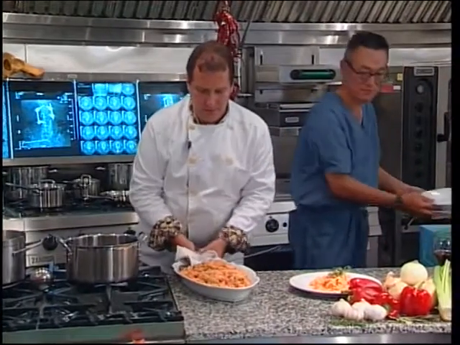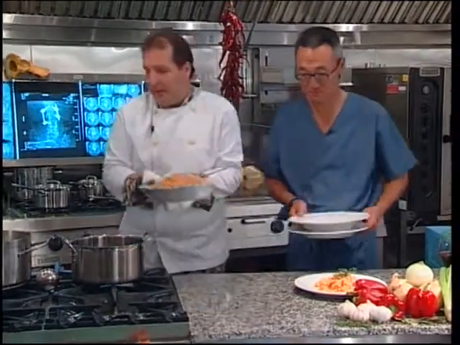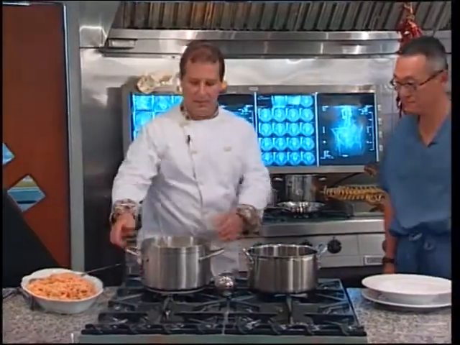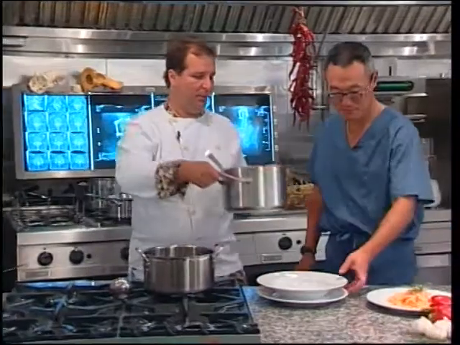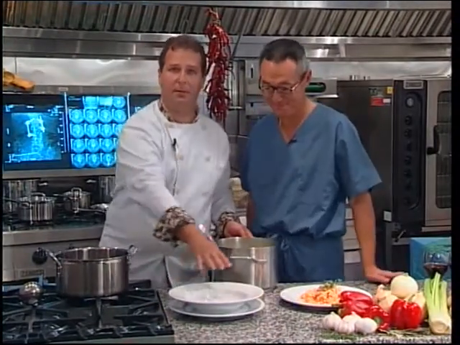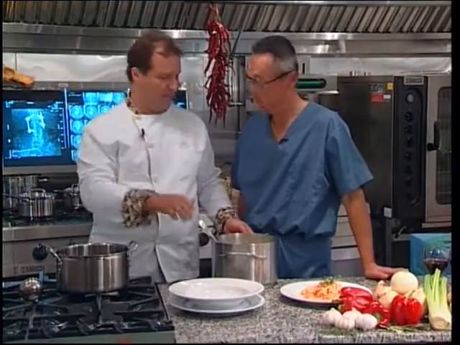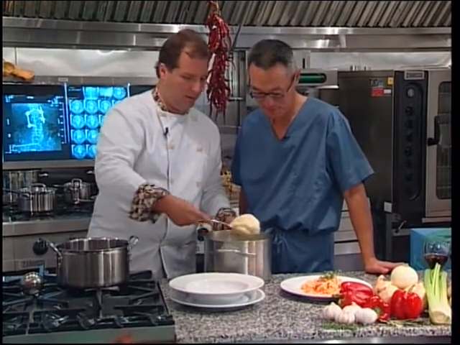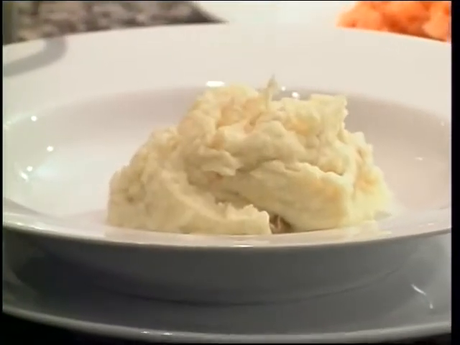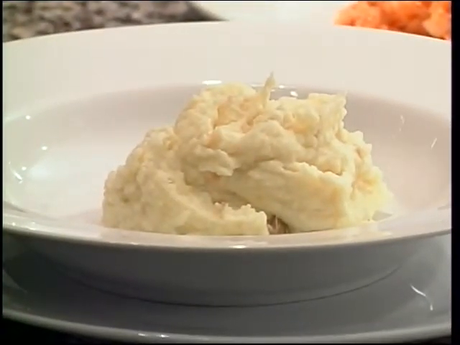And now for the daube. One of my favorite things in the whole world, garlic mashed potatoes. So we'll start with a beautiful bowl. And again, if I were plating this at home, I would like something with a bit of a recess in it, because we're going to put some of that beautiful sauce in it. So we've got our roasted garlic mashed potatoes. A little bit vertical in the middle.